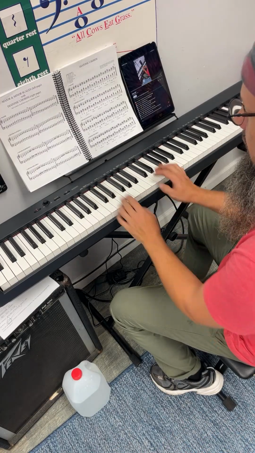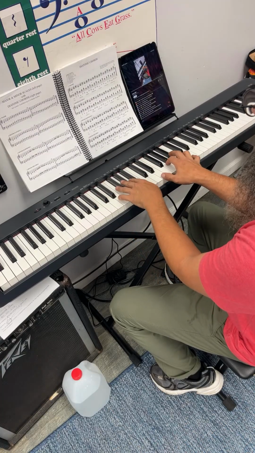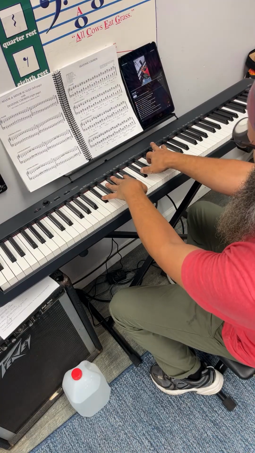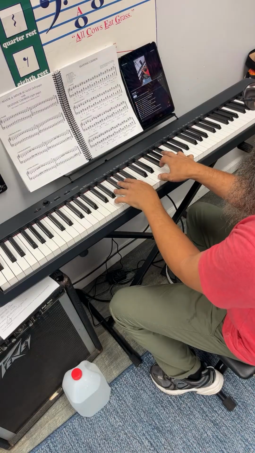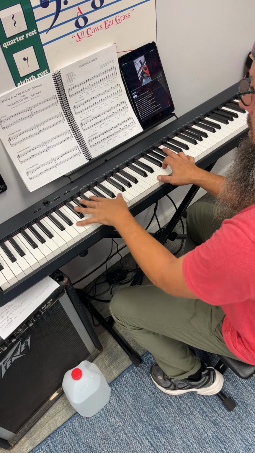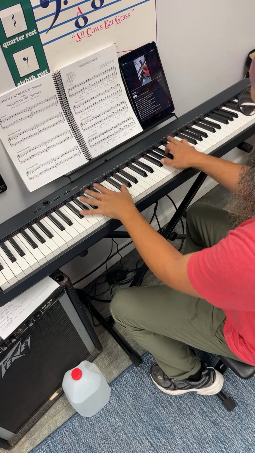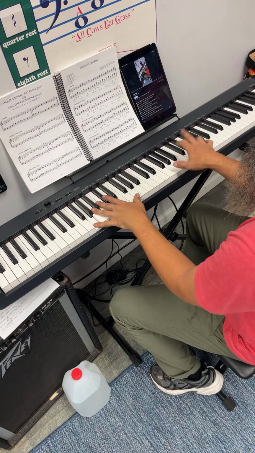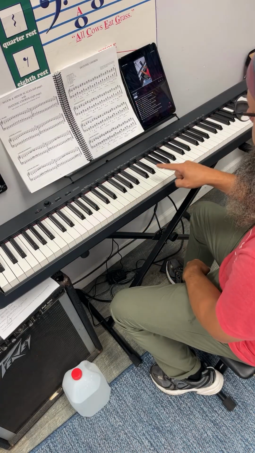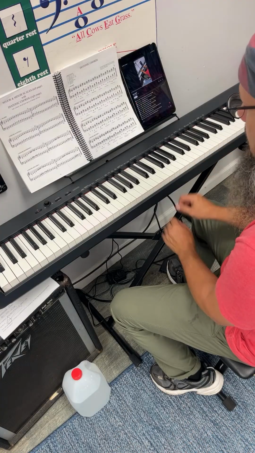move outside of a key, use the secondary dominant to get to another key. And then being able to have fun using these notes. It really comes down to knowing your scales.